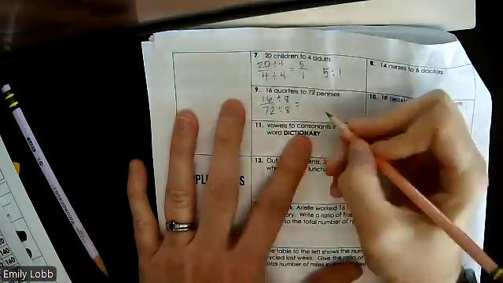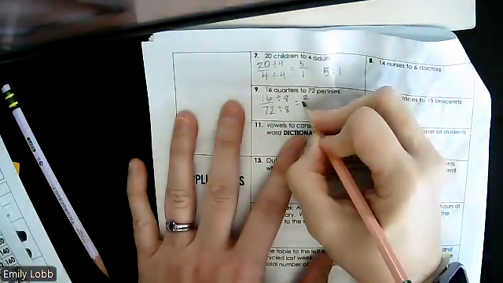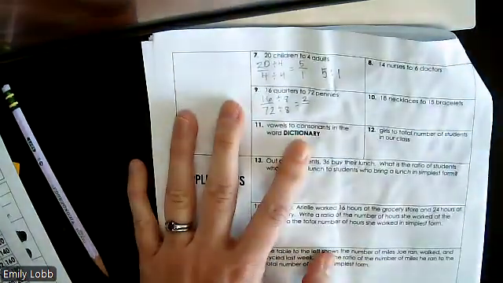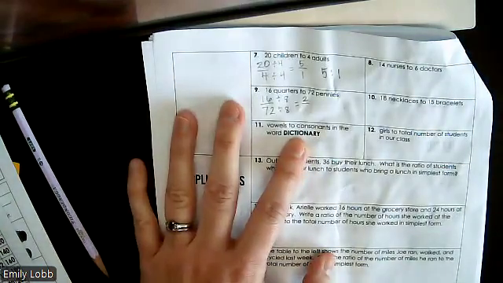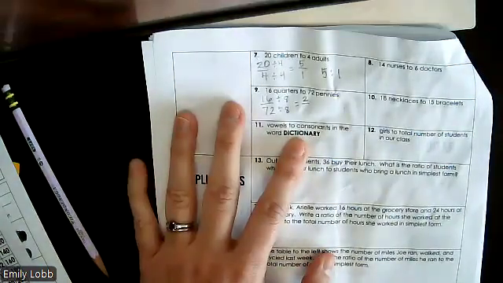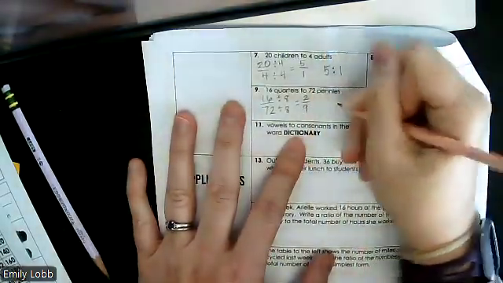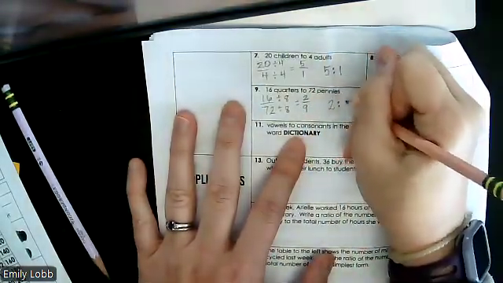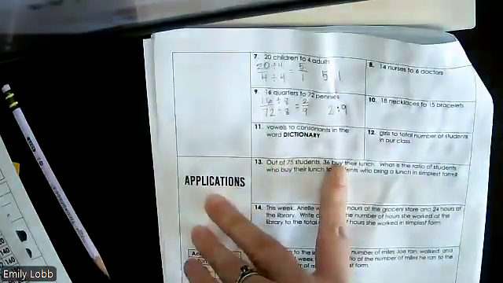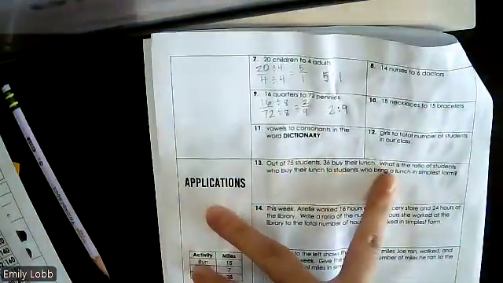Eight times what is 16? 2. 8 times what is 72? 9. Very good. So we could write this as 2 to 9 as well. Remember, it wants us to write it and practice it in 2 different ways.